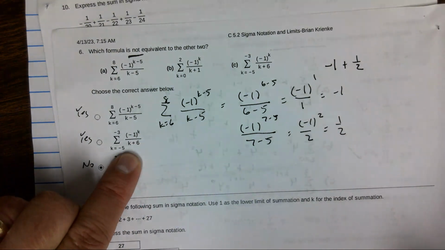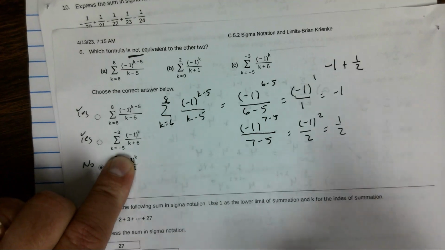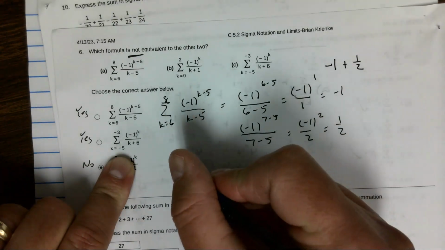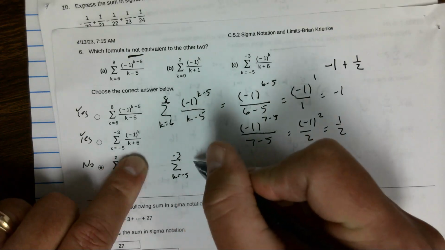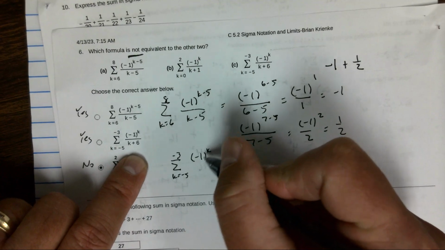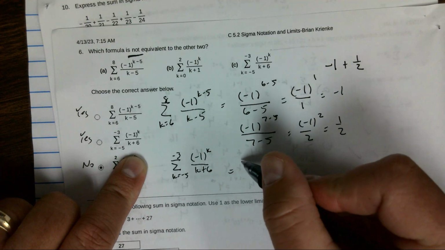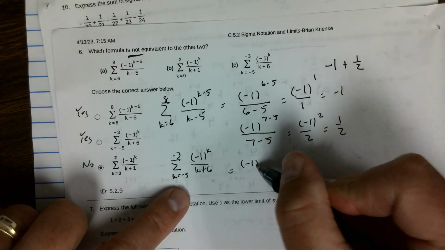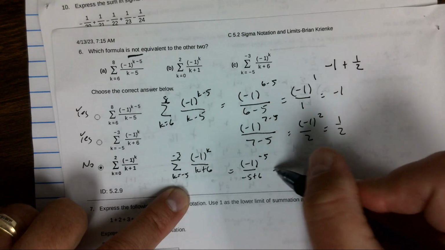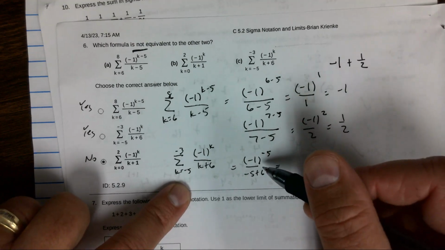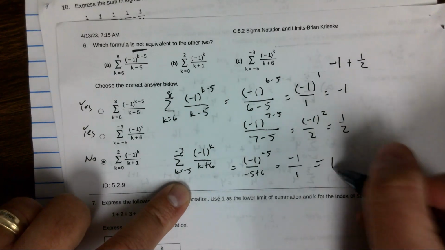Let's check this one. So we're going from negative 5 to negative 3. So if we do the sum from k equal negative 5 to negative 3 of negative 1 to the k, over k plus 6, then this is negative 1 to the negative 5 power over negative 5 plus 6. Remember, when it's a negative number to an odd power, it's going to be negative. So negative 1 over 1 is 1.